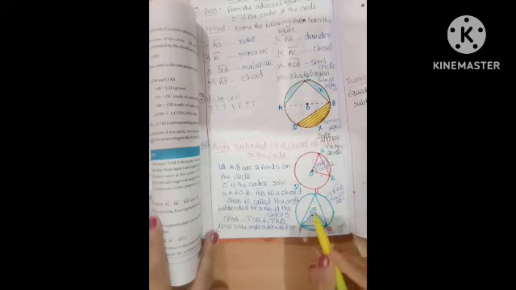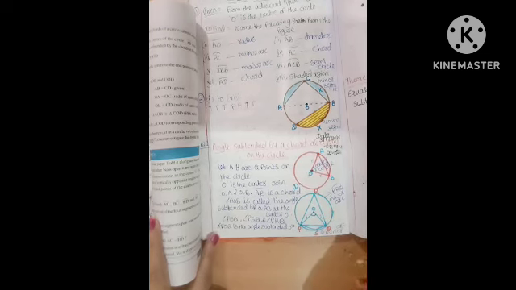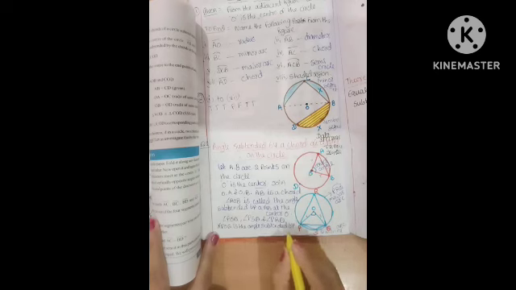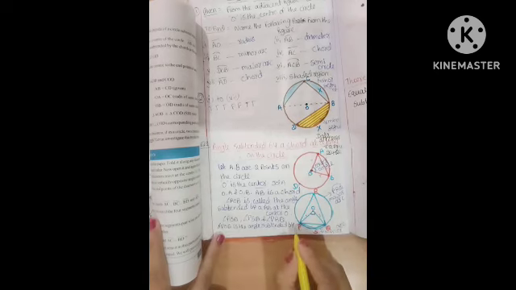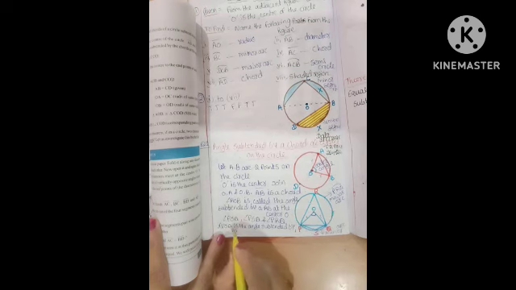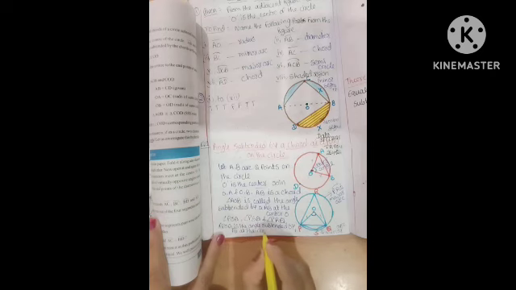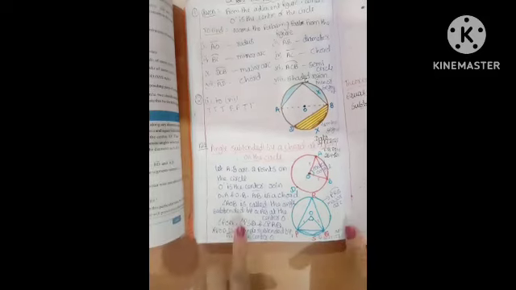All three triangles have the common chord PQ. So, very simply, angle POQ is the angle subtended by PQ at the center O.